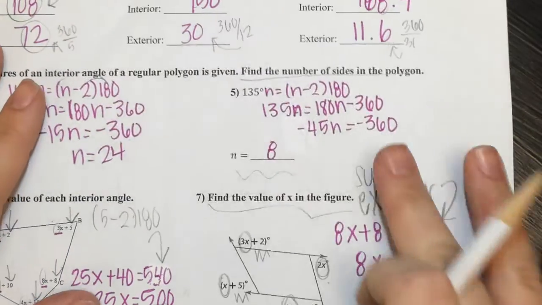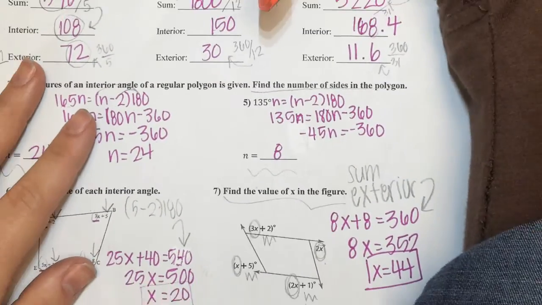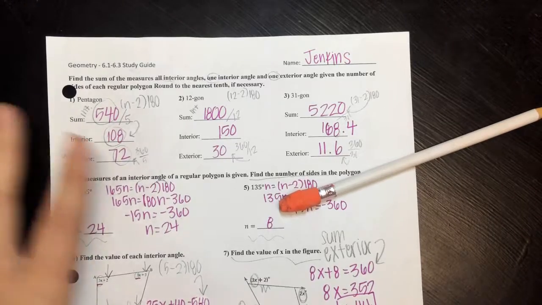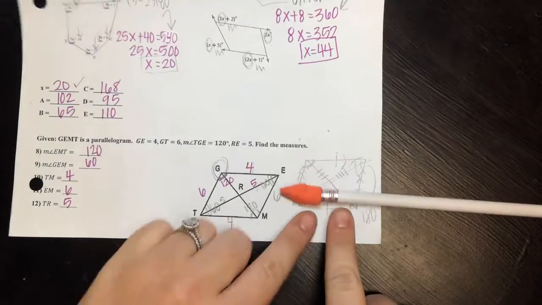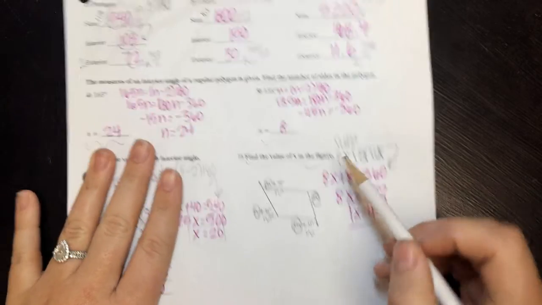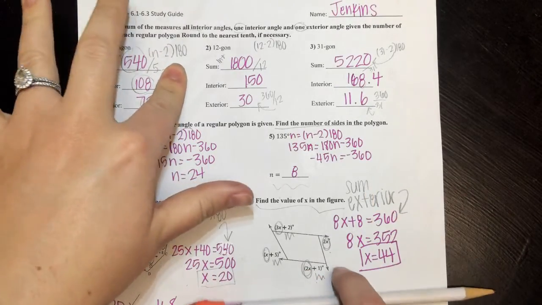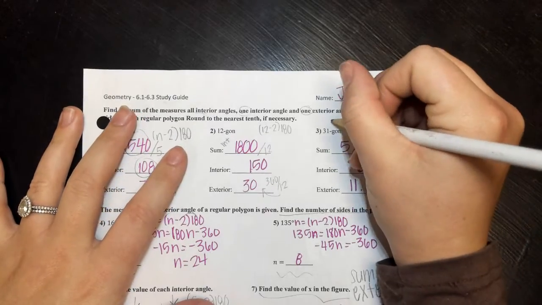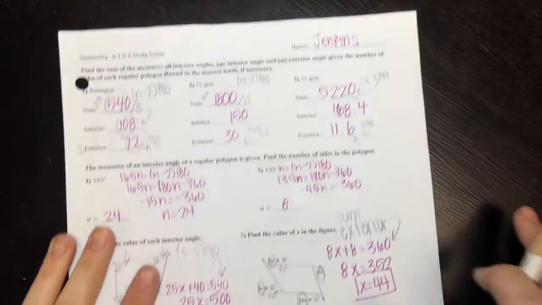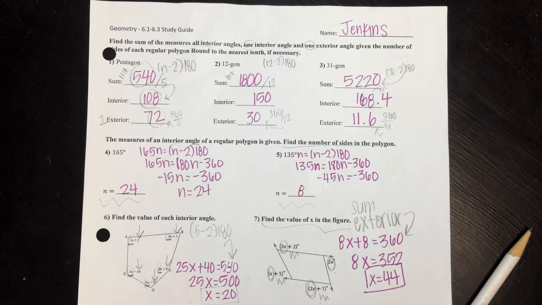Alright, so that is your review from your study guide. If you have questions, please come see me during zero period, and please, please, please study your properties, your tests for parallelograms, know the sum of the exterior, n minus 2 times 180, and make sure you know all the names of polygons. What's a pentagon, a hexagon, heptagon, octagon, nonagon.